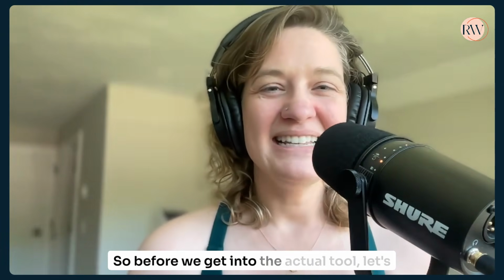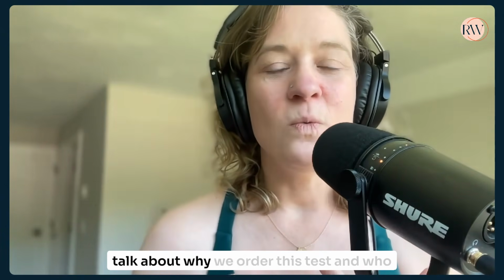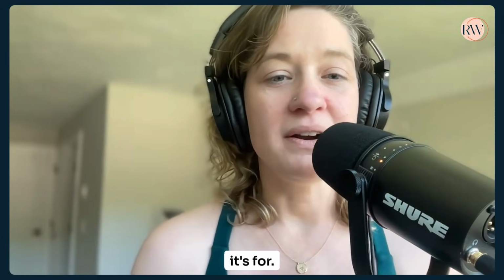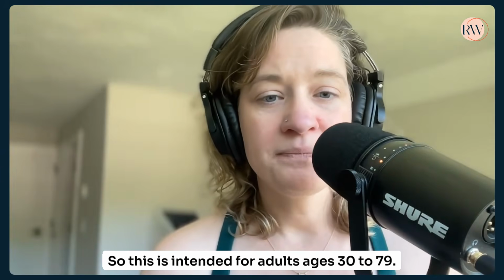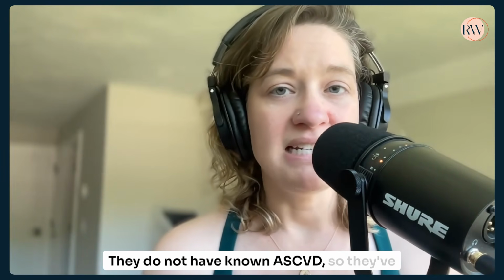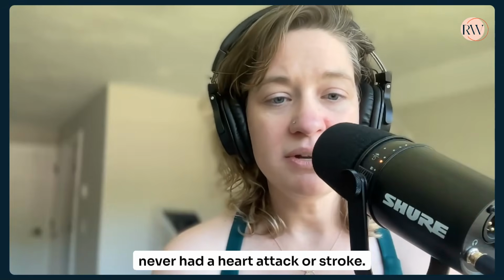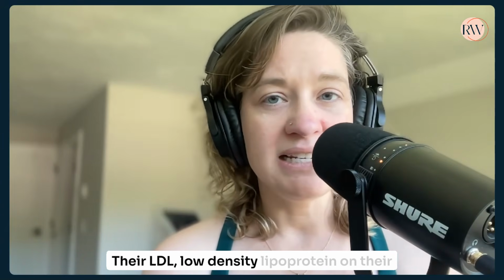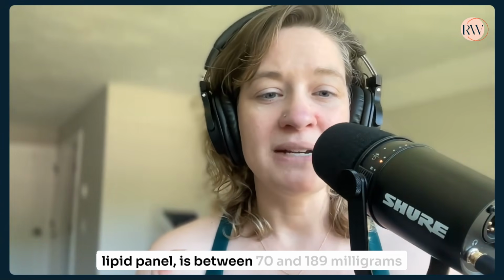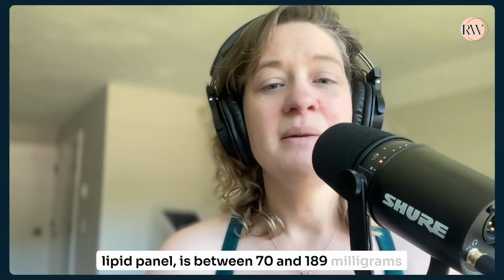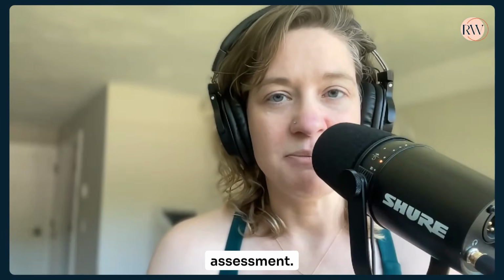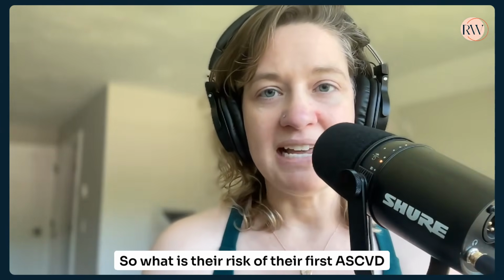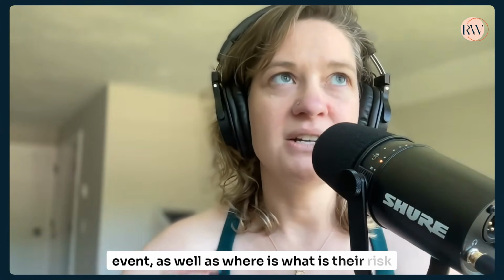So before we get into the actual tool, let's talk about why we order this test and who it's for. So this is intended for adults ages 30 to 79. They do not have known ASCVD, so they've never had a heart attack or stroke. Their LDL, low density lipoprotein on their lipid panel, is between 70 and 189 milligrams per deciliter. And we're trying to do primary prevention risk assessment. So what is their risk of their first ASCVD event, as well as what is their risk of heart failure?